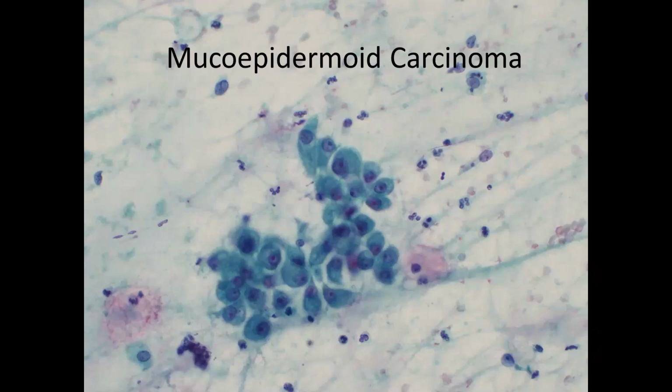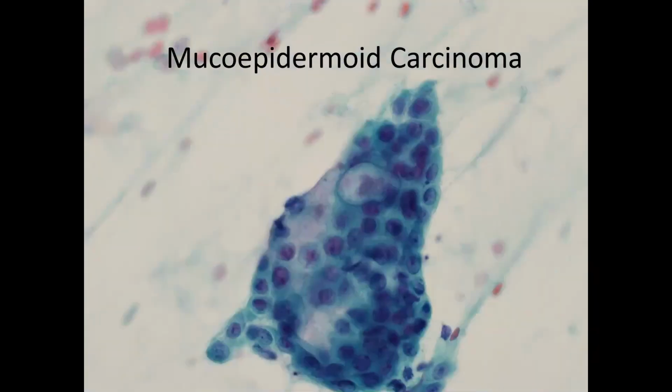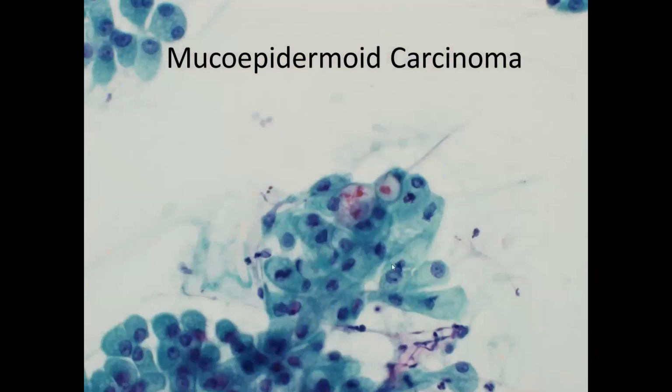So what I like to do is look for cells interposed into the groups of squamoid cells. When I see the histiocyte-like cells, the goblet cells, punctuating the groups of squamoid cells, that to me is the most convincing thing. When you see it like this, where the goblet cells are not floating around in the background, where it's difficult to tell them from histiocytes, but where you see them associated with the groups of epidermoid, squamoid cells, that to me is the most convincing. Again, you've got your nondescript squamoid cells, and then you've got punctuation by goblet cells containing mucin.